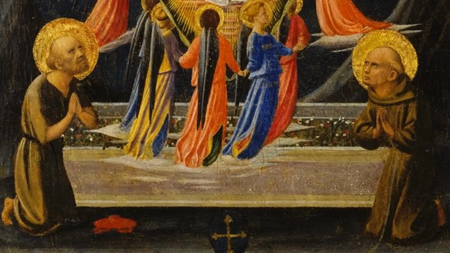They are the saints. On the left, we have Saint Jerome, which we know because of the little red hat on the ground by him. And then on the right, we have Saint Francis, who is in almost every Italian Renaissance painting.